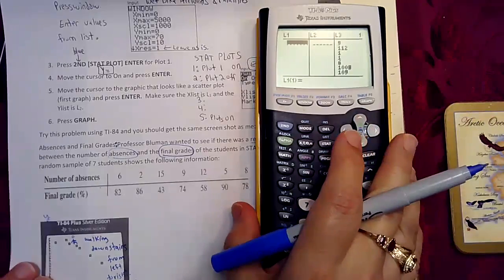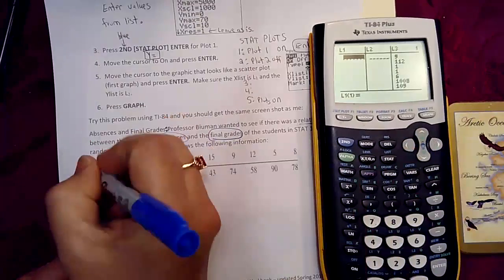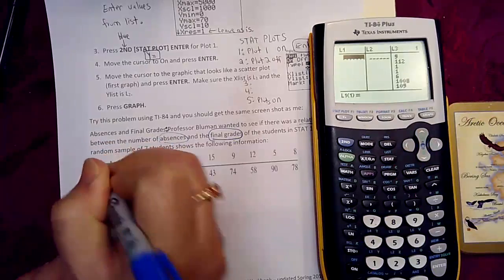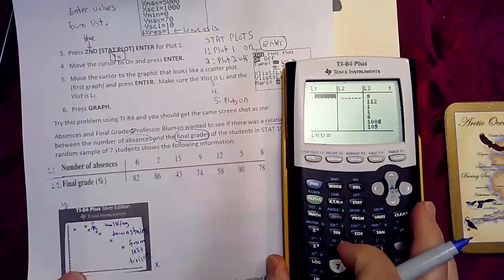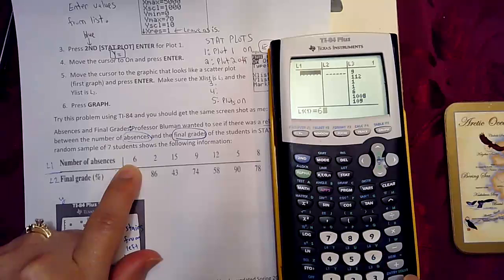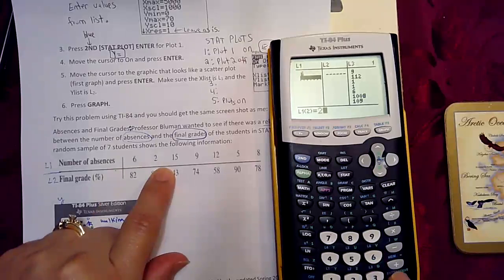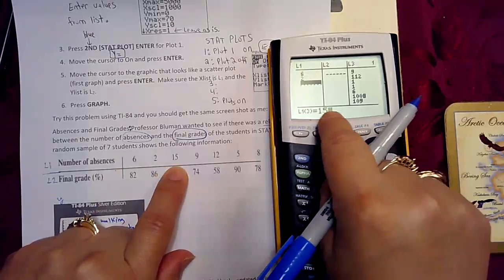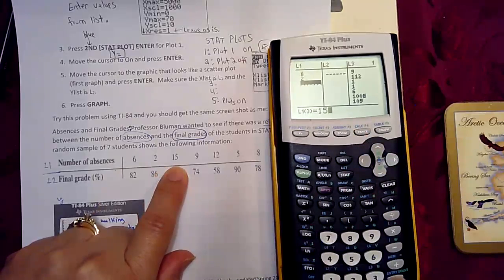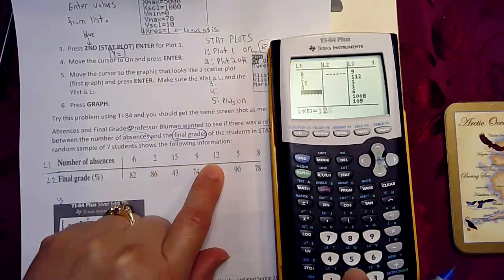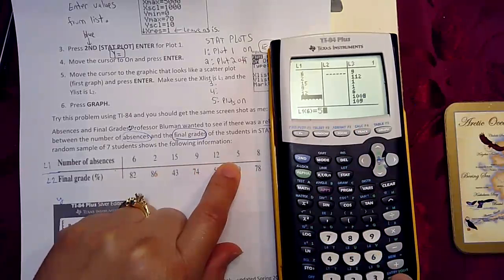So right here, I'm going to put L1, L2, and I'm going to start inputting those, okay? So I have 6, enter, 2, enter, 15. And what you should do is eyeball that before you hit enter and make sure that you didn't have a typo. 9, enter, 12, enter, 5, enter.